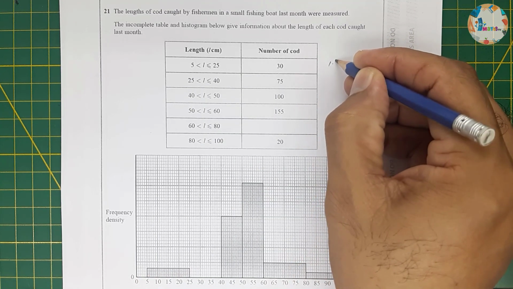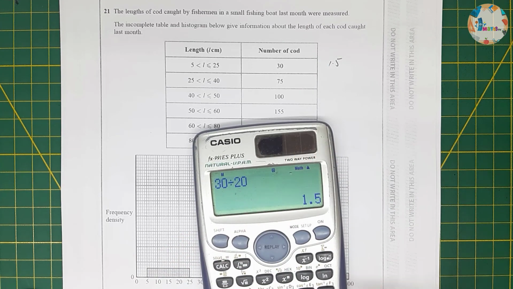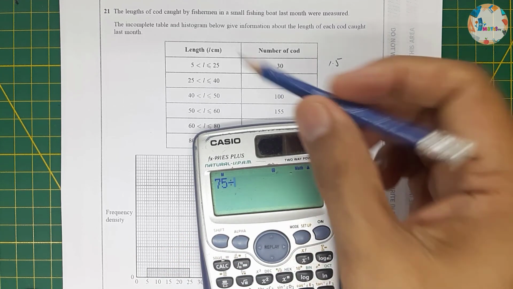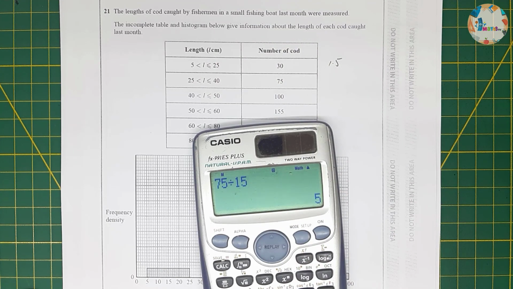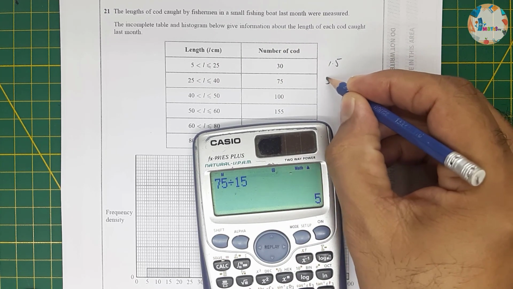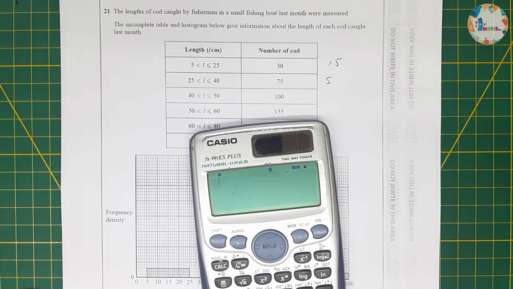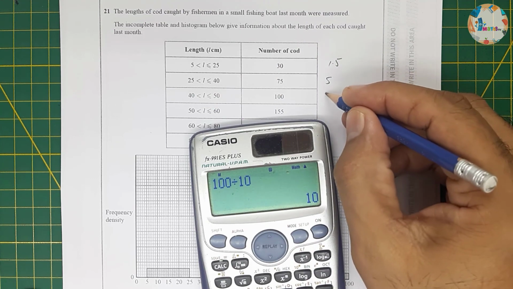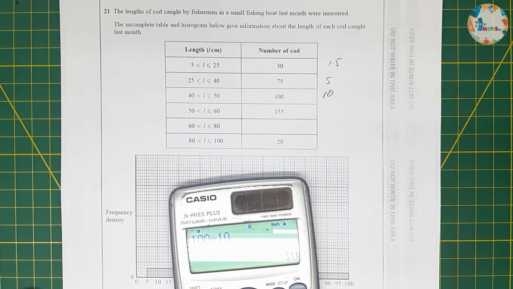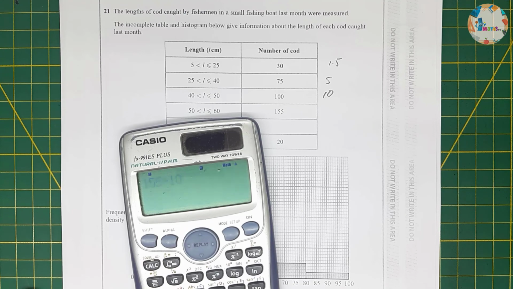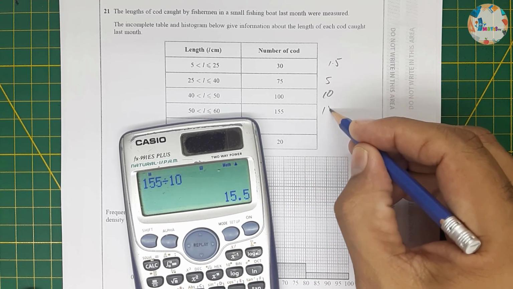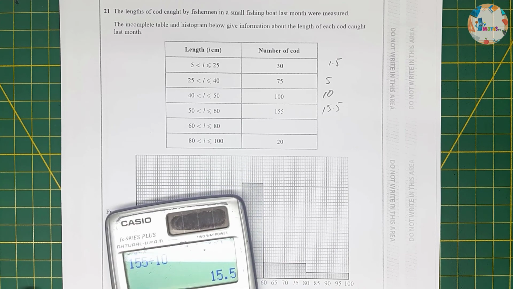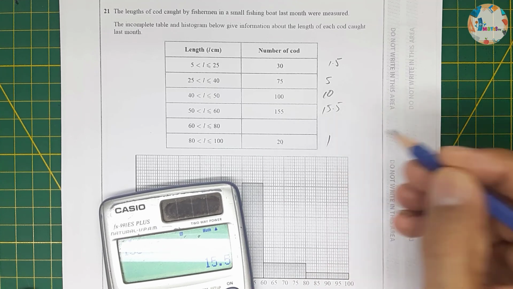So this is basically 1.5, and 75 divided by 15 will be equal to 5. Frequency density for this one is 5. Next is 100, so 100 divided by 10 will be 10. Next will be 155, and divided by 10, this will also be 15.5. And for this one, 20 divided by 20 will be 1.